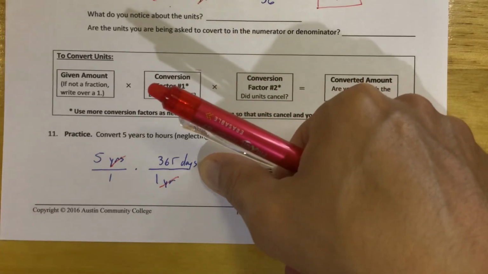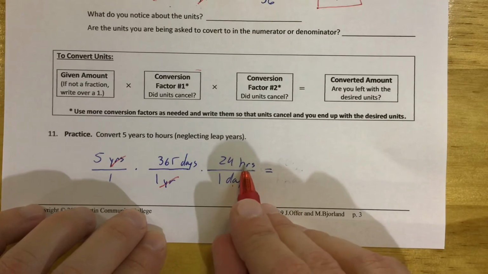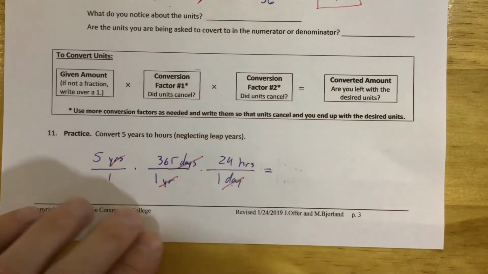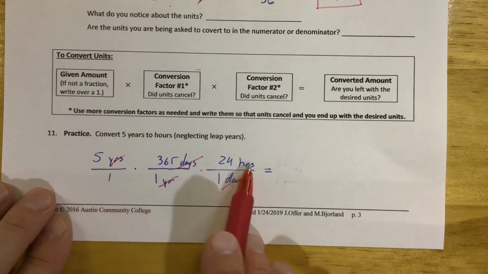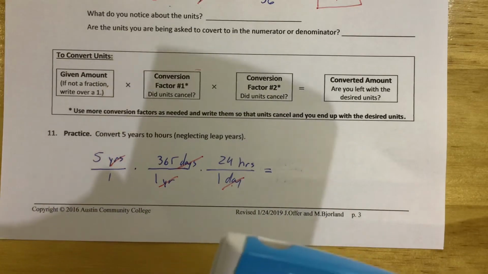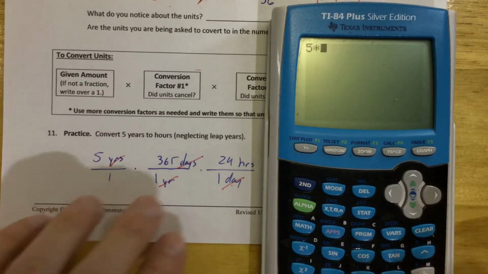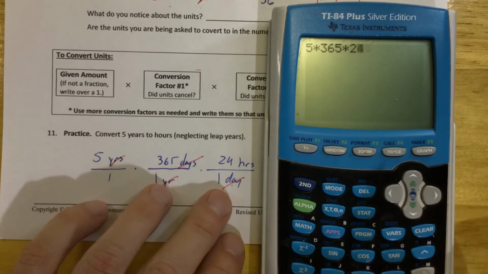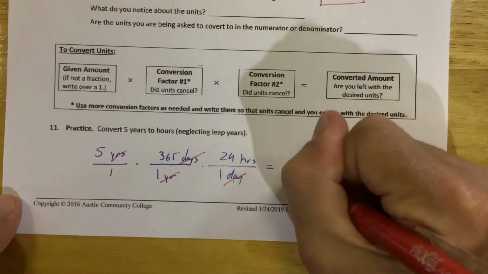But we didn't want days, we wanted hours. So we're going to convert 1 day into 24 hours. Days cancel out, and look what we still get. We get the product that I was trying to describe there at the beginning. And now I type it in. We get 43,800.